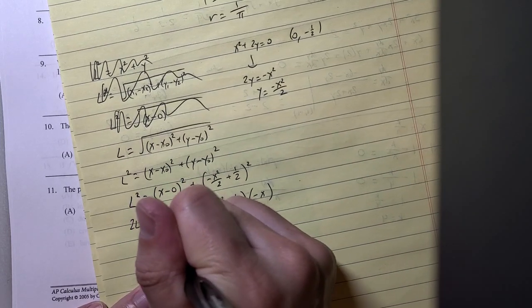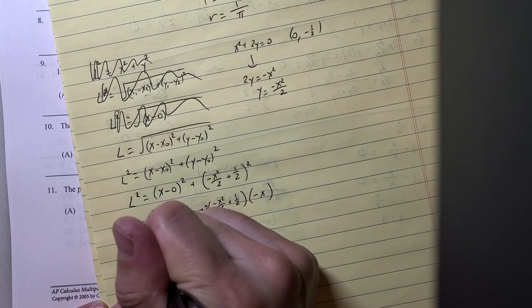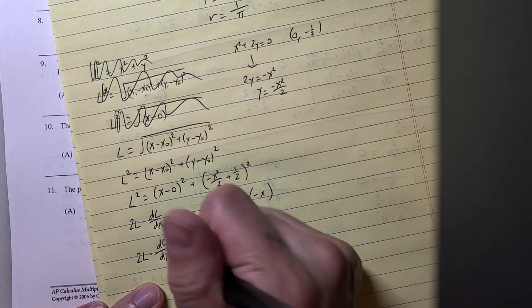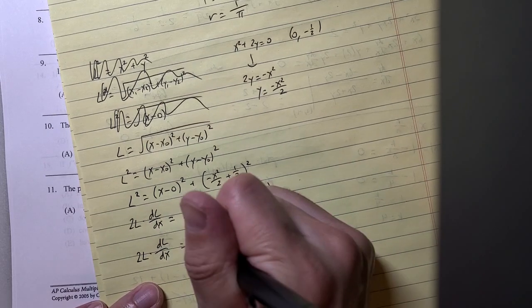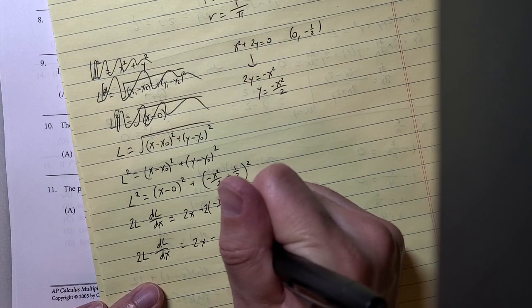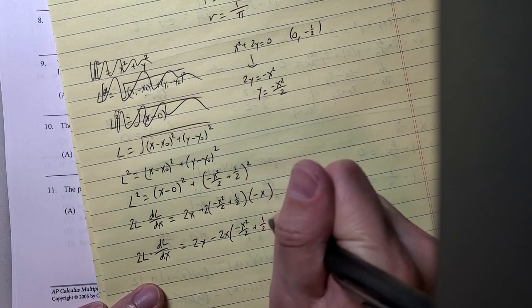So then dL/dx, let me just write the 2L there still, is equal to, let's try to clean this up on this side. That would be 2x plus negative x times negative x squared over 2 plus half.